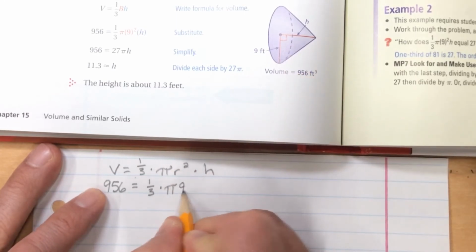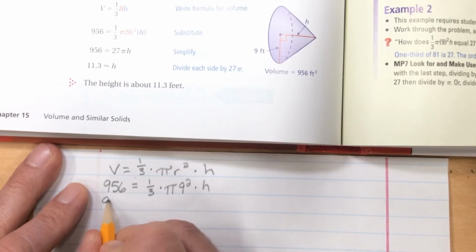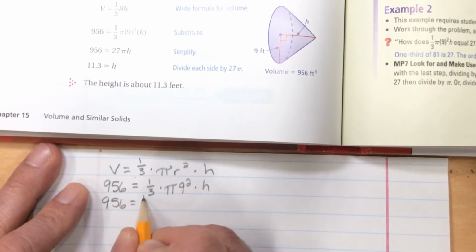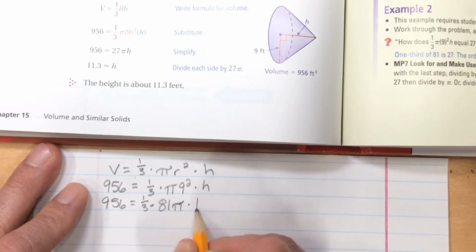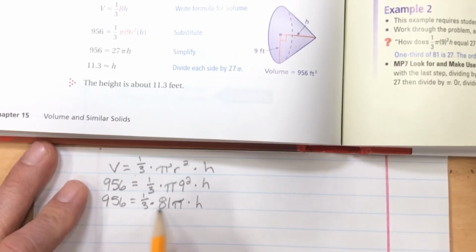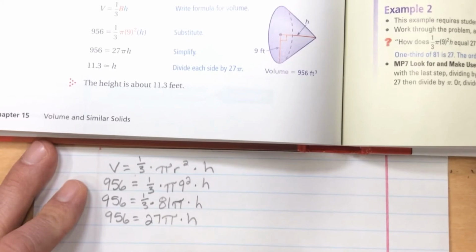So 9 squared times the height. 956 equals 1/3 times 81 pi times the height, since 9 squared is 81. And 1/3 of 81 is 27. So I have 956 equals 27 pi times the height.